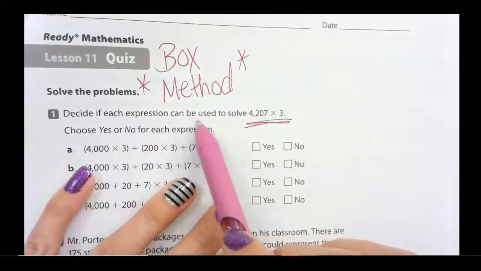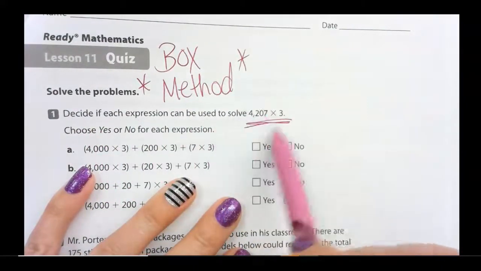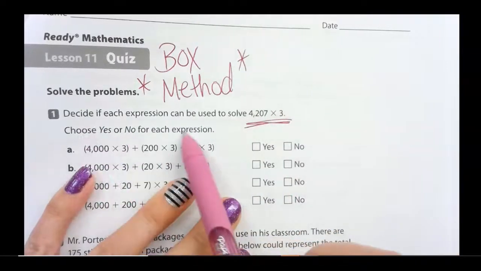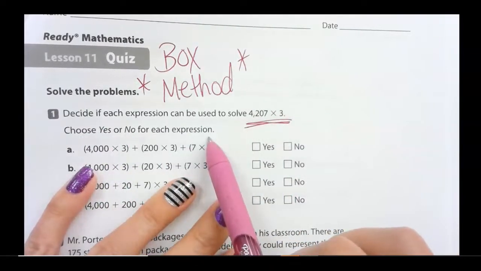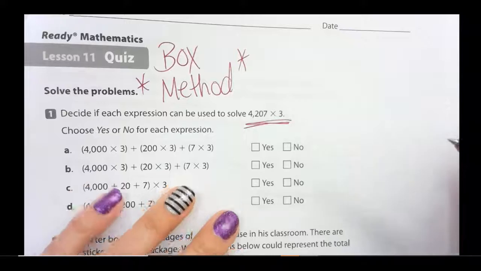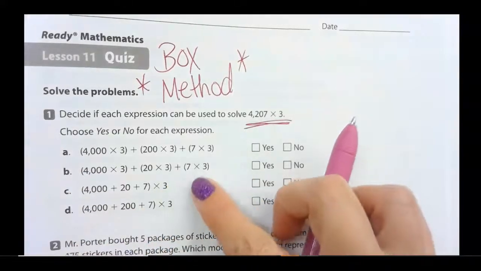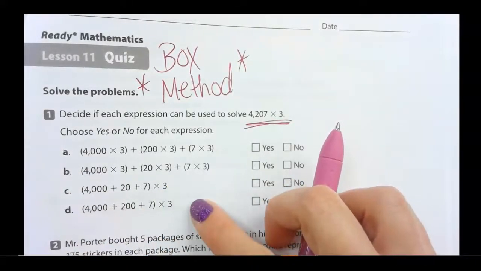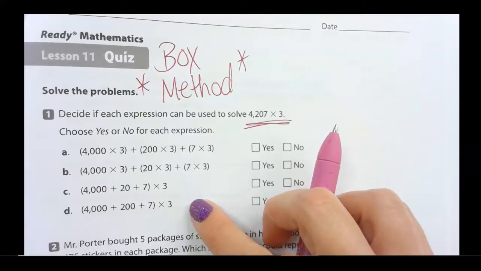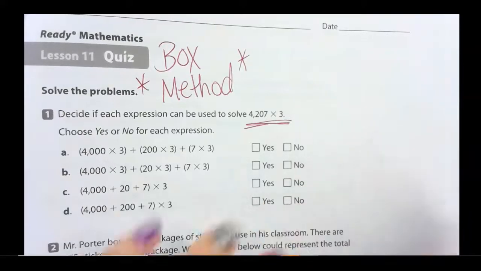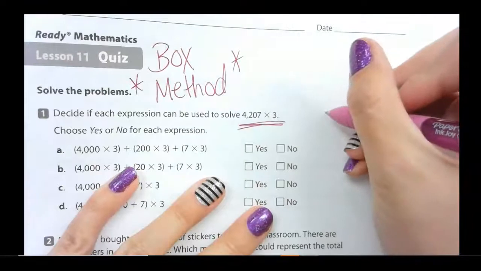So, decide if each expression can be used to solve this. Choose yes or no. So what are we going to do first? Solve the problem. Yeah, solve the problem first. But is it asking us to find the final product? No. What is it asking us to look for? The partial product. Okay. So let's draw our boxes over here.